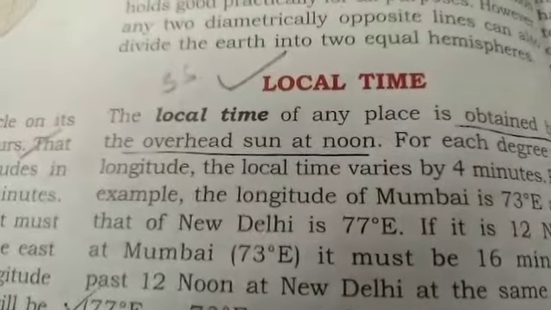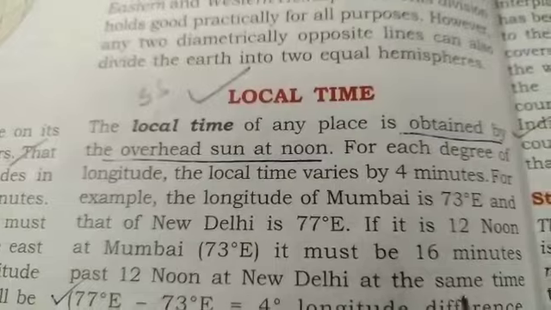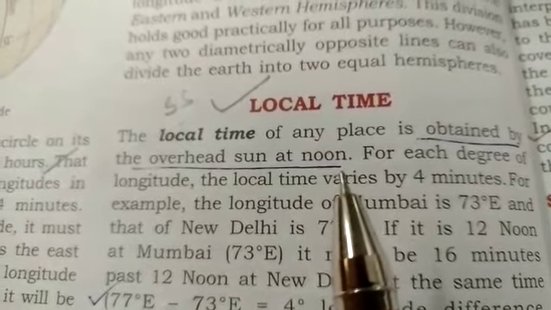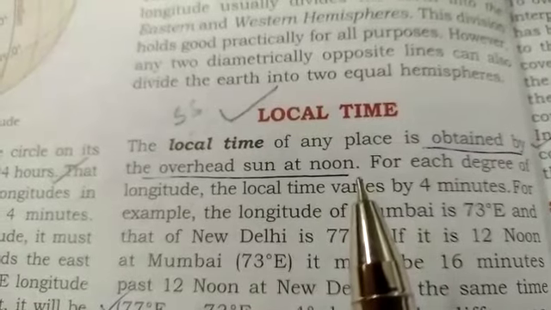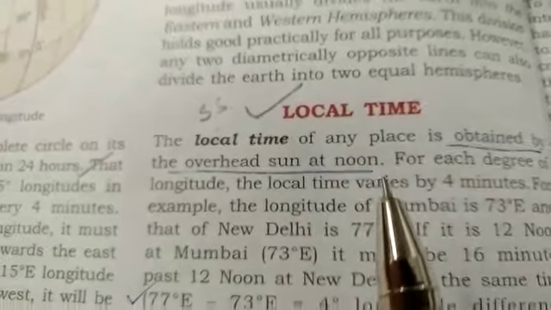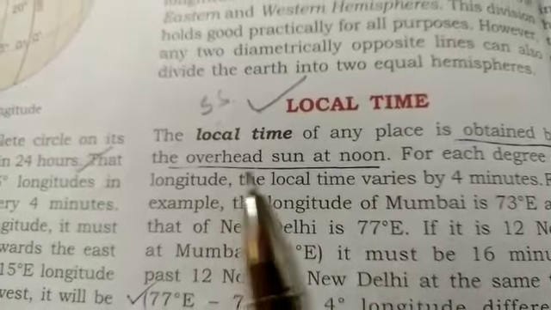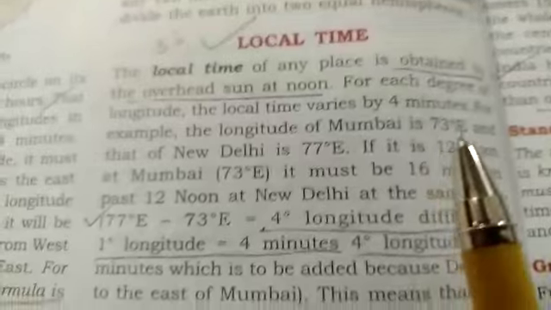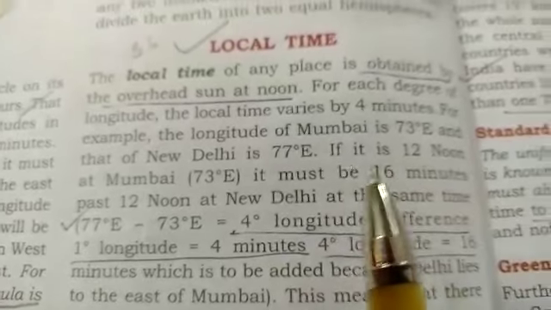So the local time of any place is obtained by looking at the overhead sun at noon. When the sun is overhead, by that time it is considered to be noon, just above the head. Overhead means what? Just above the head of every individual. So you can read all this, you can see these are given.